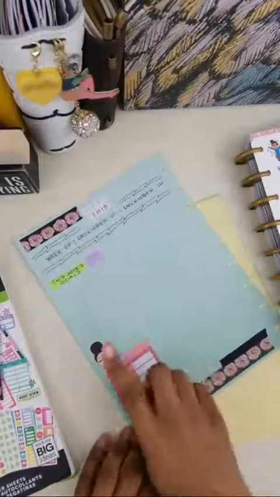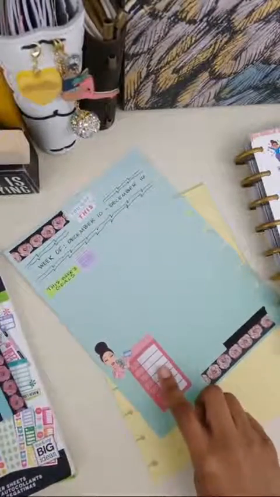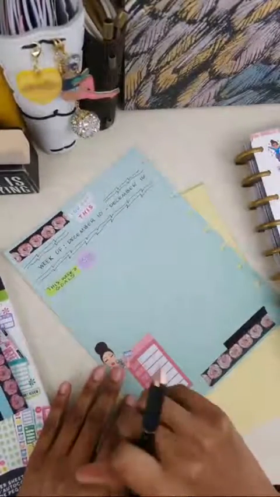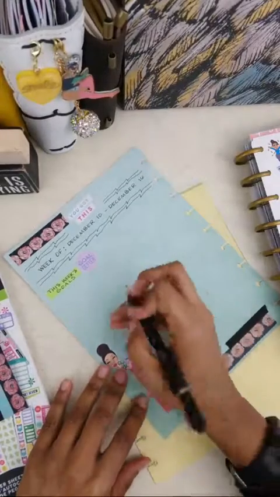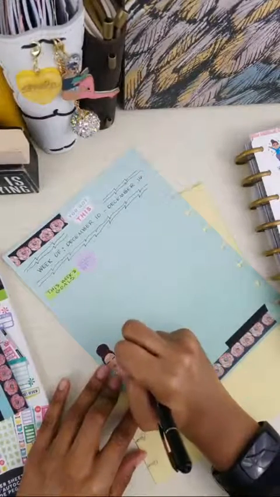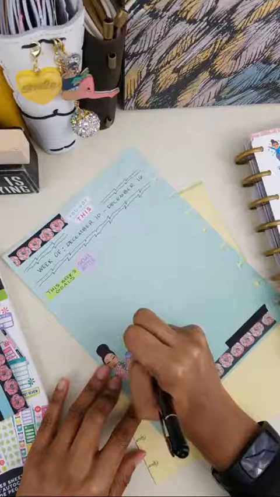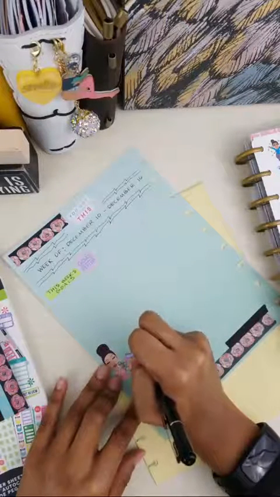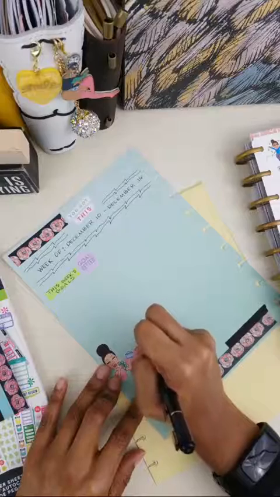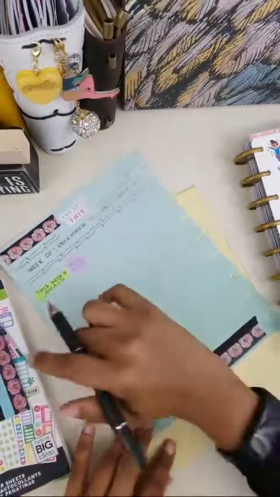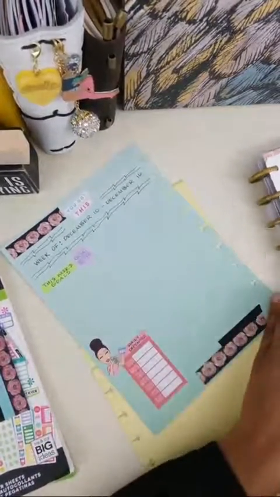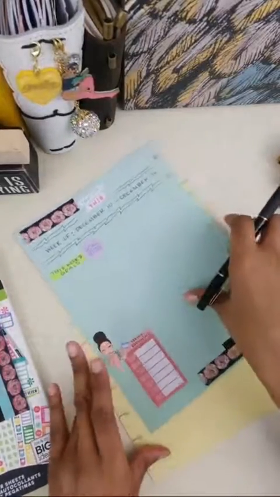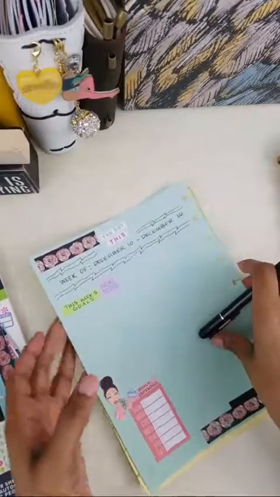All right, so this is where we will track daily expenses. Let me see if I can write this super small in here. All right, so this week's goal financially, I want to make one of my payments on my credit card.